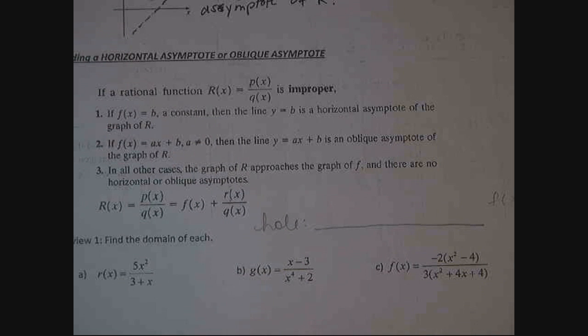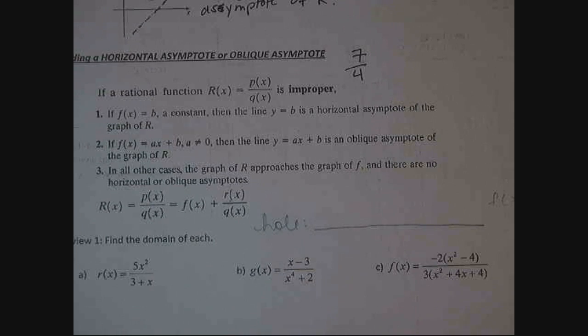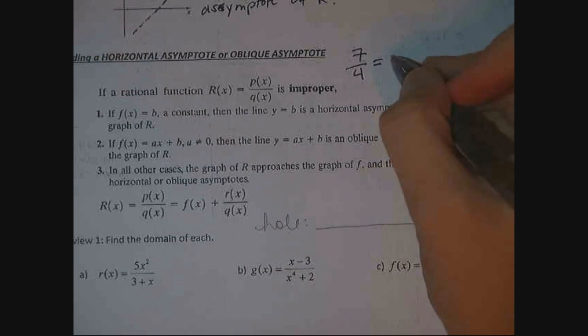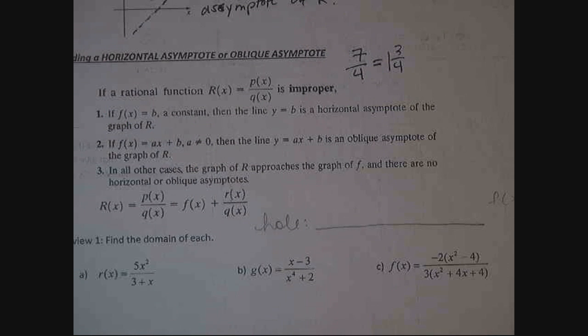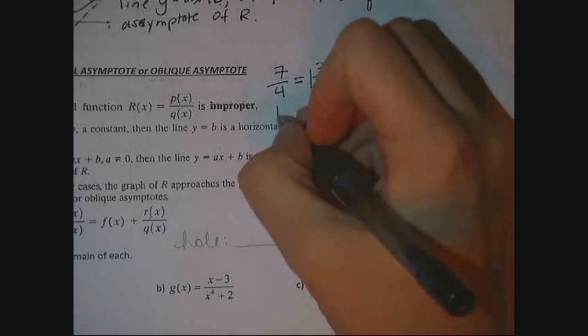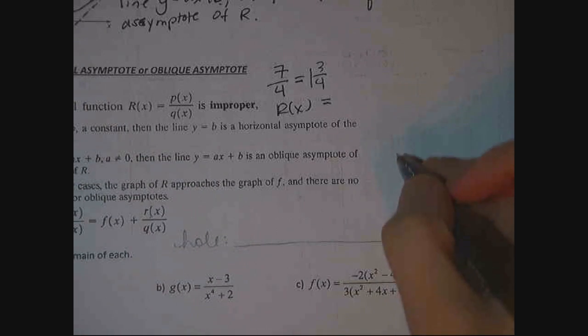When we think about an improper fraction, that means the numerator is larger than the denominator. Something like 7/4 is improper. To make it proper again, I need to make it a mixed fraction, so this would be 1 and 3/4. The same applies for rational functions, p of x over q of x. Instead of thinking about the numbers themselves, where 7 is greater than 4, we look at the degrees of the polynomial functions, where p of x is a greater degree than q of x.